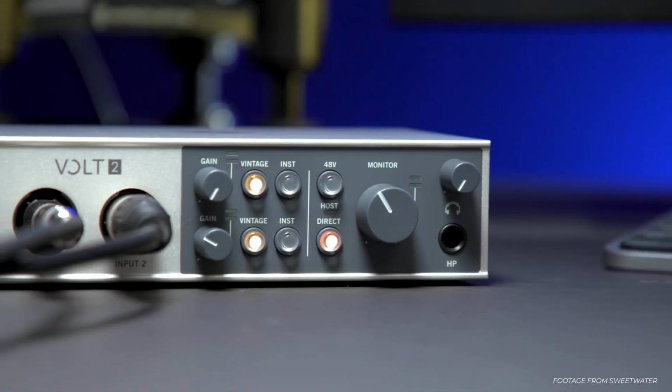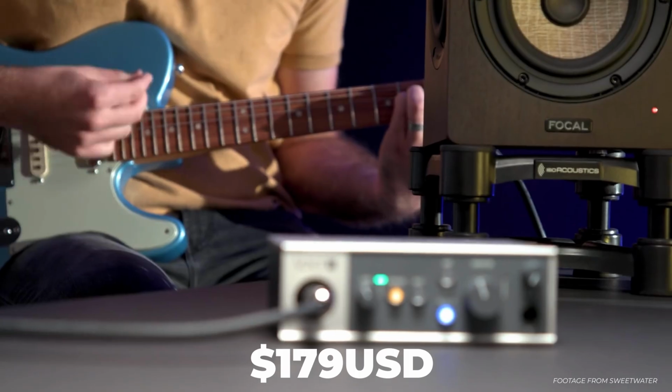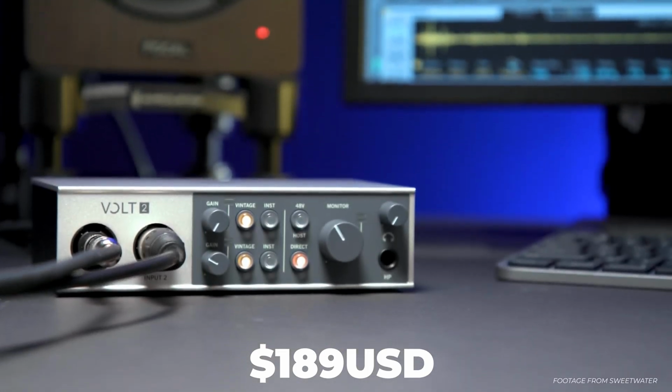Now the Universal Audio Volt 1 and Volt 2 are pretty new to the market, but they're really hot right now. People are really liking how it sounds. I don't have any hands-on experience, but I've heard really good things. The Volt 1 comes in at $179 and the Volt 2 comes in at $189, and they also come with a license of Ableton Live Lite, so that adds even more value to that package.